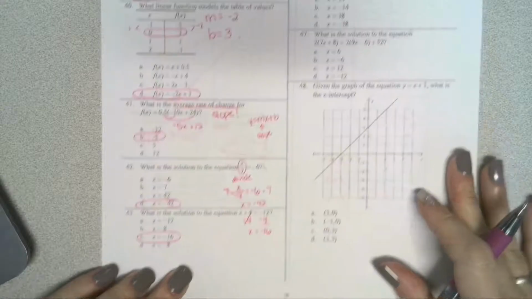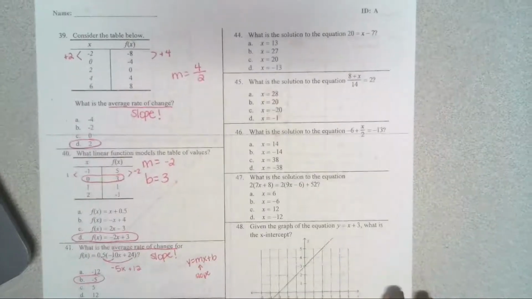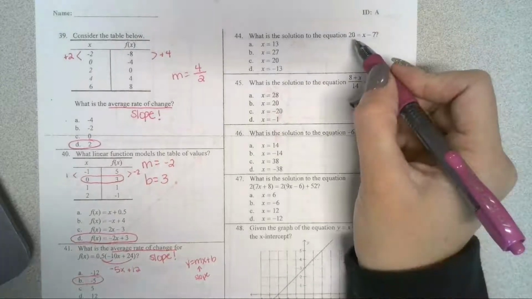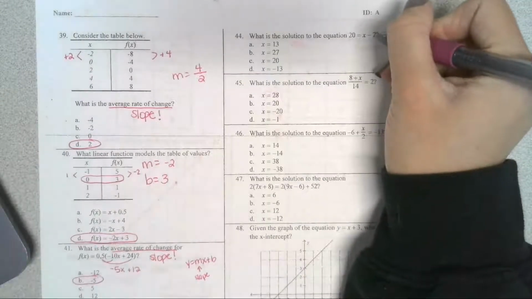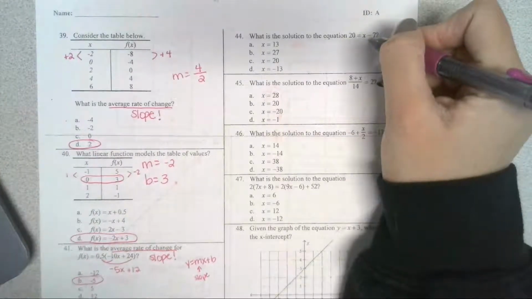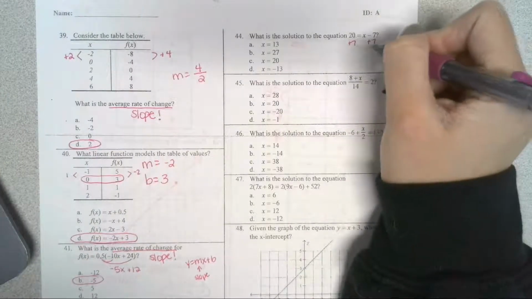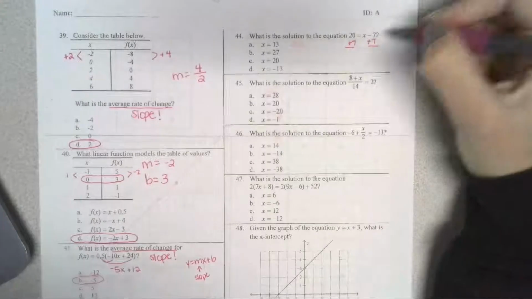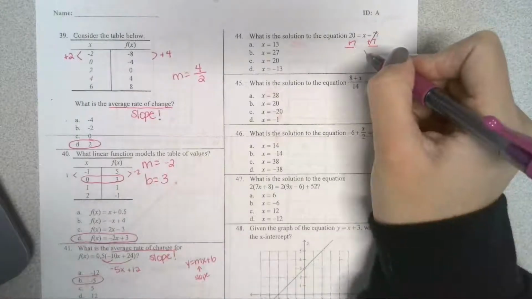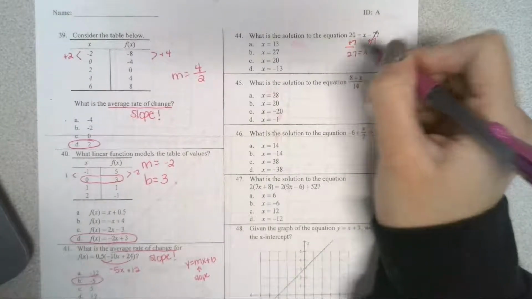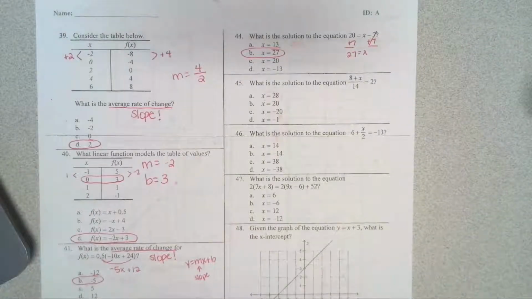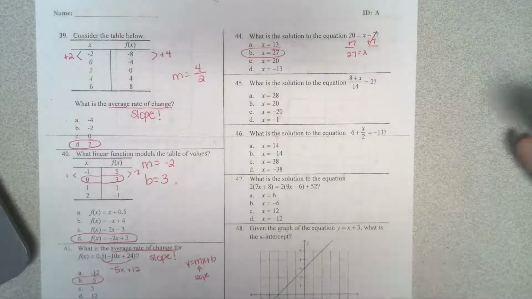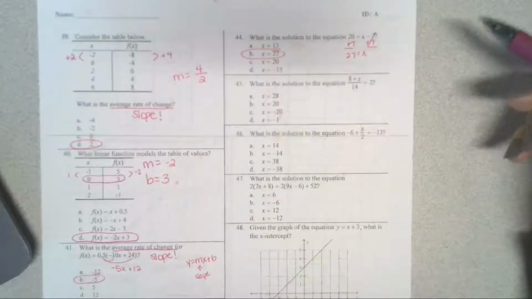All right, 44. What is the solution to the equation 20 equals x minus 7? So to move this minus 7, we have to add 7 to both sides. These 7's cancel, and I get x equal to 27. And most of these would have been problems that you probably could have just looked at and known the answer to. 45, though, is a little bit trickier.